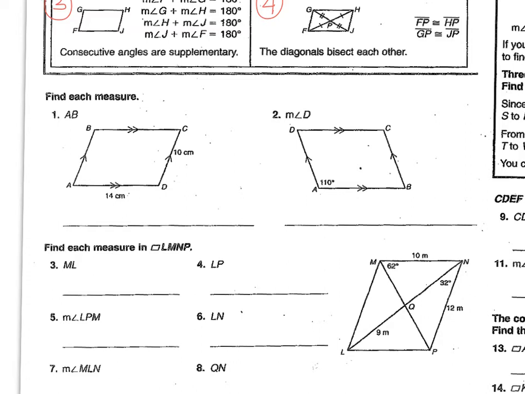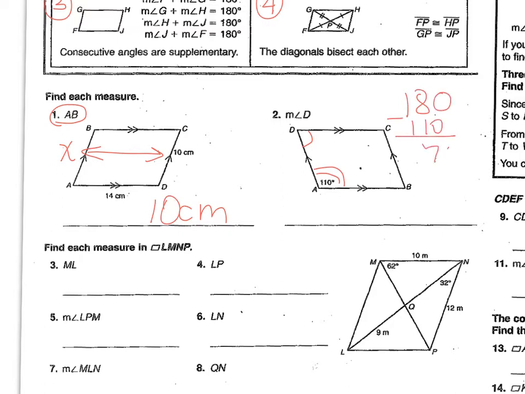Number 1, find each one of the measures. Here we can say that example 1 is a parallelogram because the opposite sides by definition are parallel, therefore this is a parallelogram. So we can say that AB, which is what they're looking for, is the same thing as the one opposite to that, which is 10 centimeters. Number 2, the measurement of angle D. Well, since this is a parallelogram because I have opposite sides parallel, then consecutive angles are supplementary. So if A is 110, then we subtract 110 from 180, and 70 would be the measurement of angle D, because they're supposed to be supplementary.